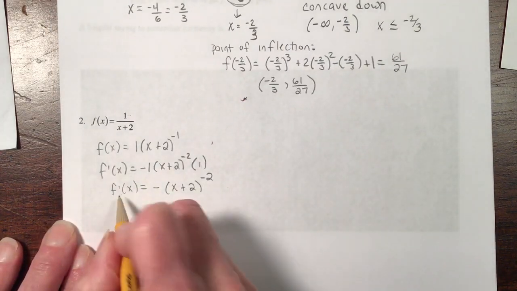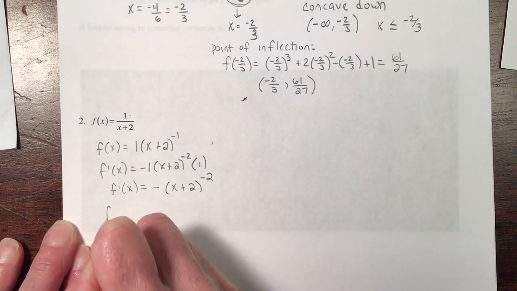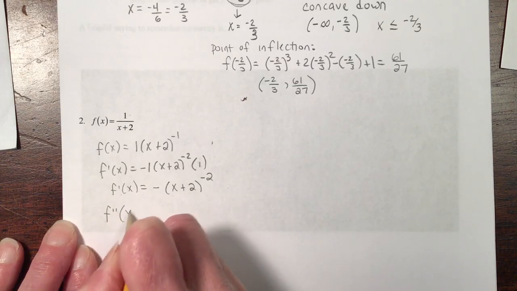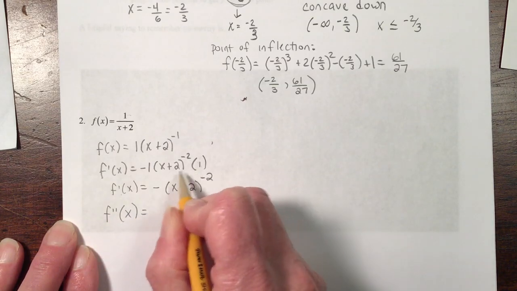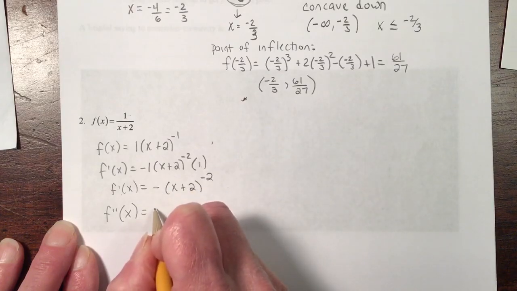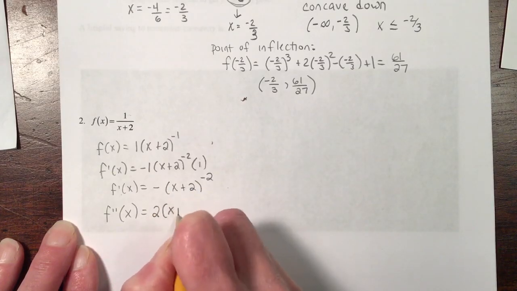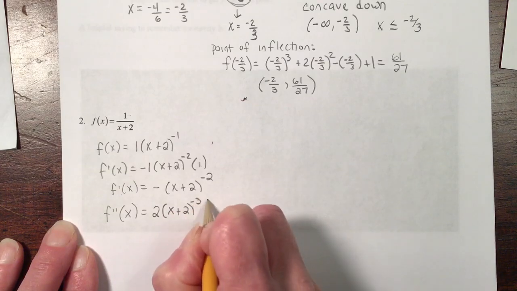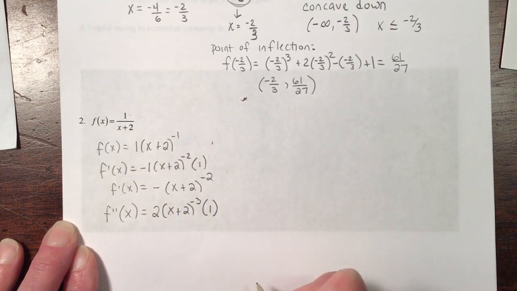Now, why didn't I write that with positive power? Because I know I'm not dealing with the first derivative. I'm talking about concavity. So I need to find the second derivative. So the second derivative becomes negative 2 times negative 1, 2, derivative of the outside, times the derivative of the inside.